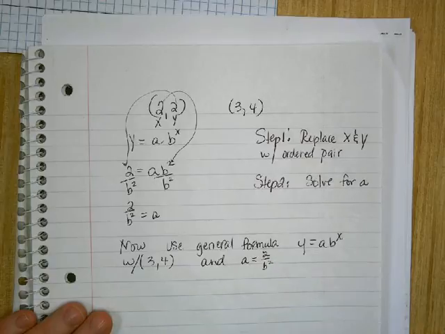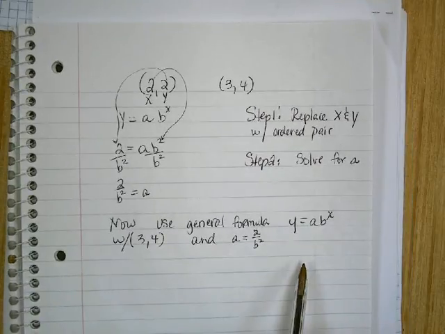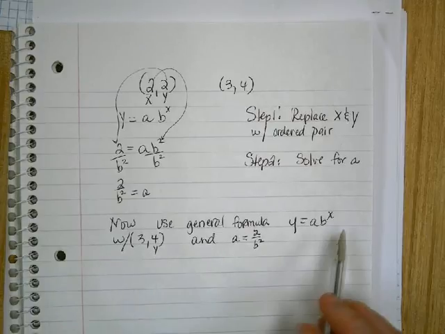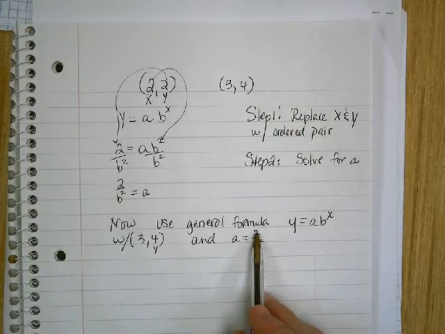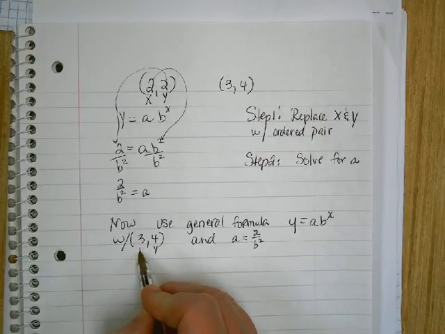Read it and think about it before we do it. We're going to go back to that same formula, but in place of y, I'm going to use the 4. In place of A, I'm going to use what I solved for, and in place of x, I'm going to use the 3.